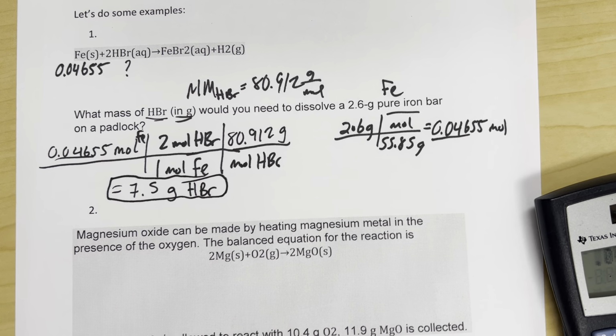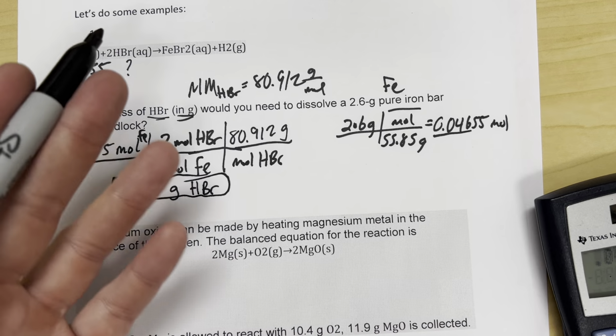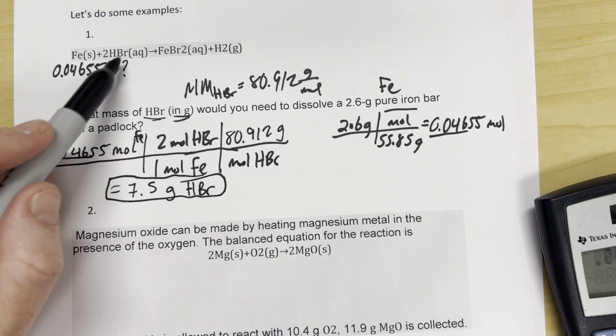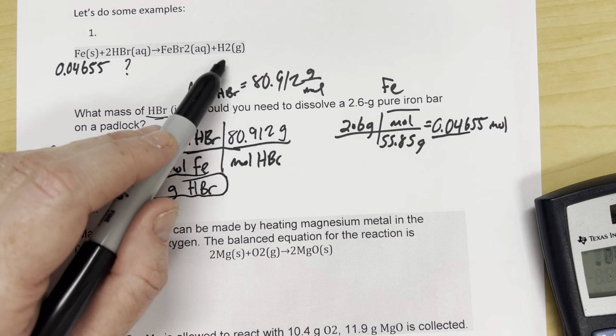There you go. All right, so I think there's another question that asks a similar thing. It's like, hey, how much of H2 would you need? So you would do the same thing. You just move the question mark over here and use the mass of H2.